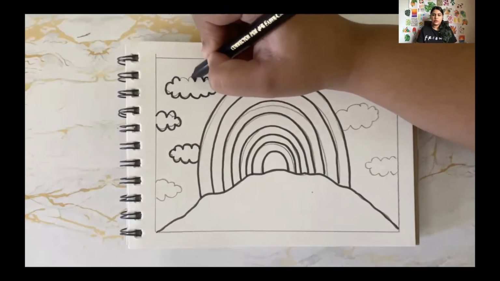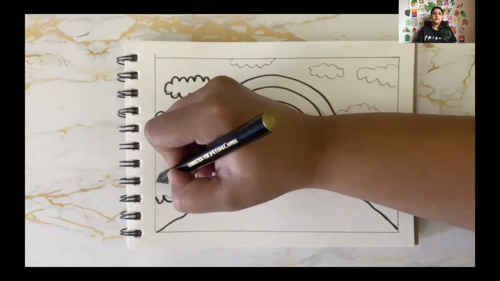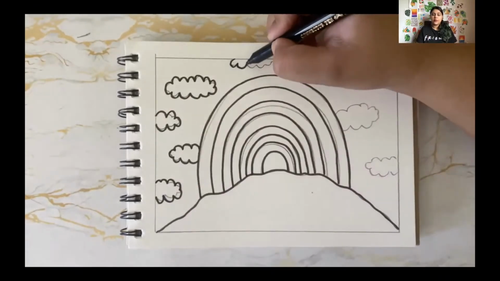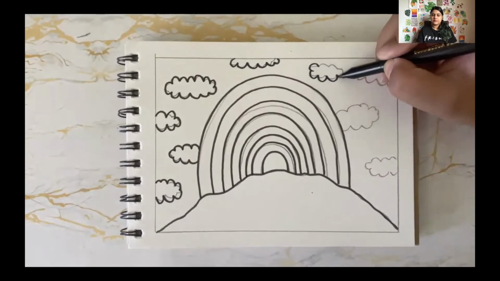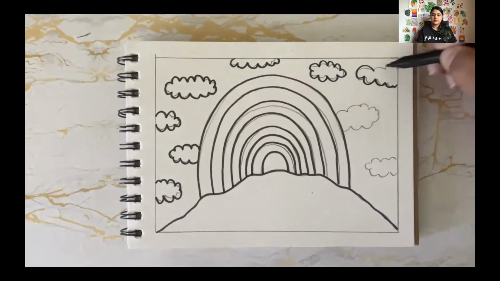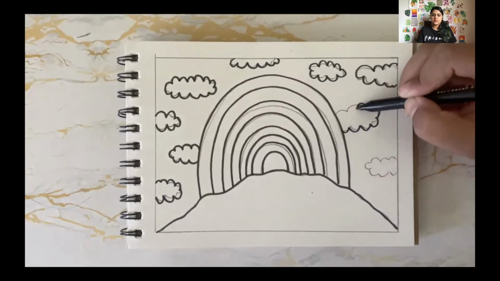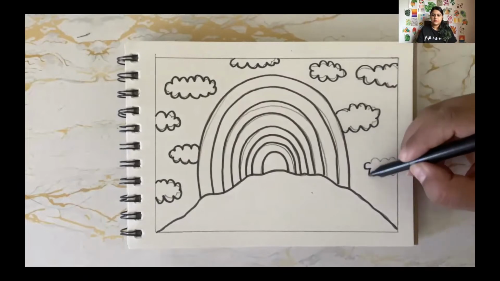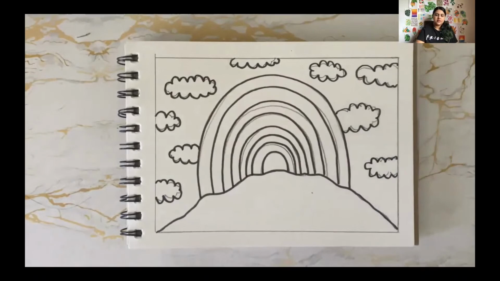So you can see I'm doing one curve very slowly and very gently. I want my picture to look amazing. That's why. Perfect. So easy. And that's it. There we go. We have our outline done.